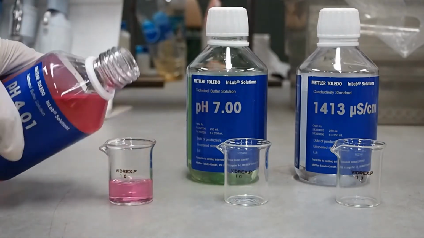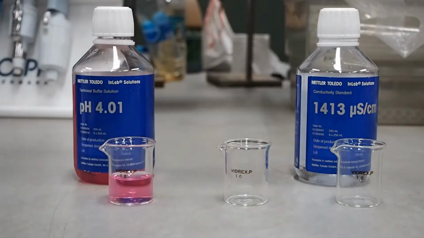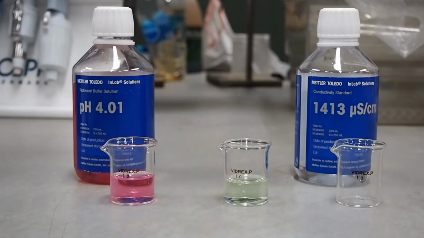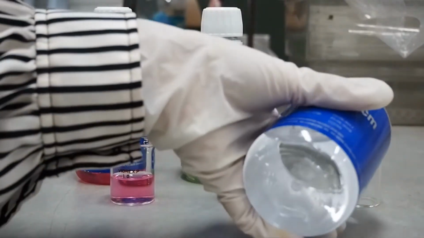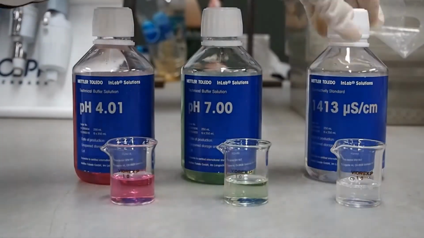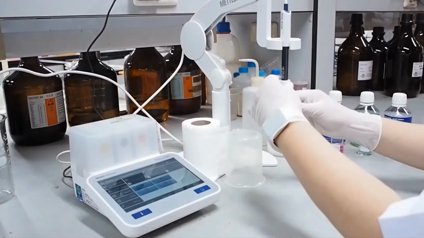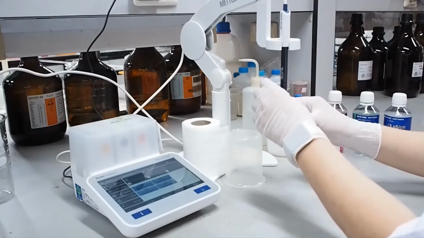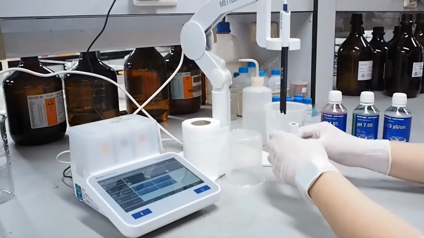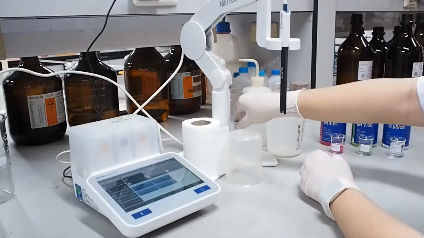Before we measure the pH of the soil sample, we have to calibrate the pH meter. Calibrate the pH meter to the appropriate setting using two standard buffers. In Thailand, most soils are acidic, so we will use standard buffers pH 7 and 4.